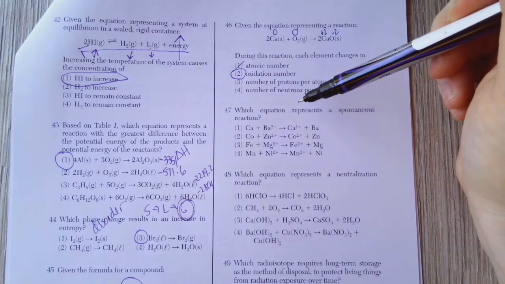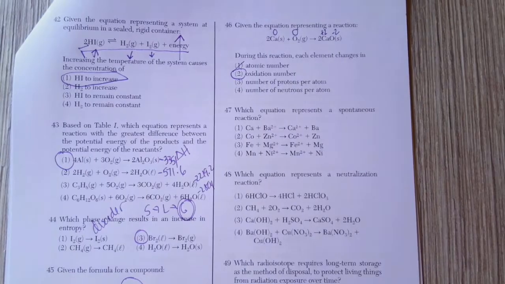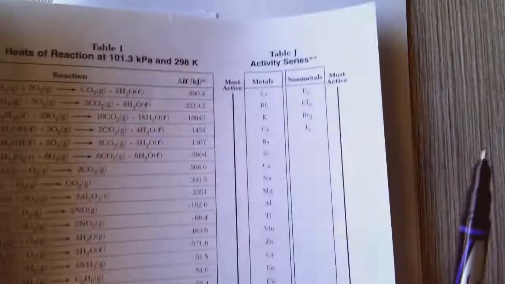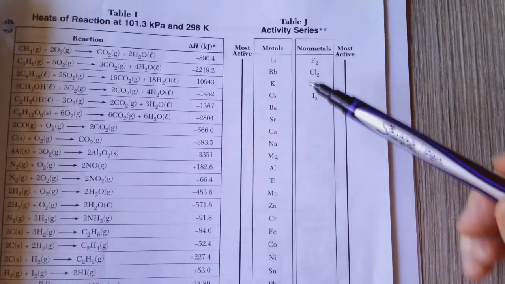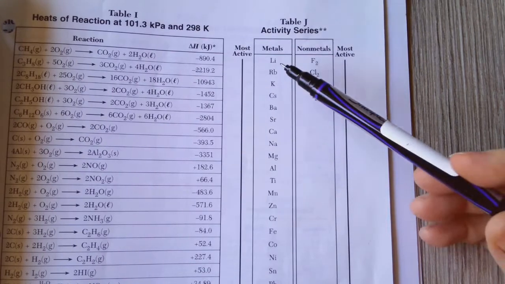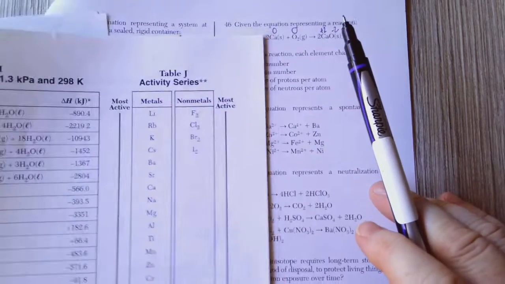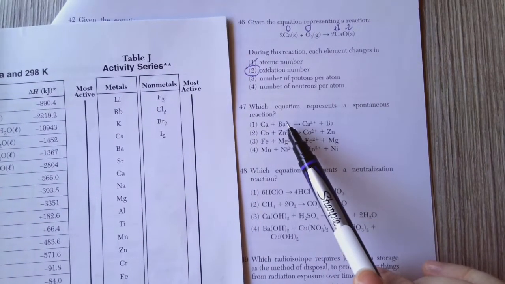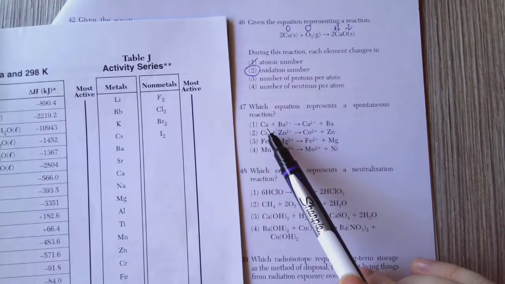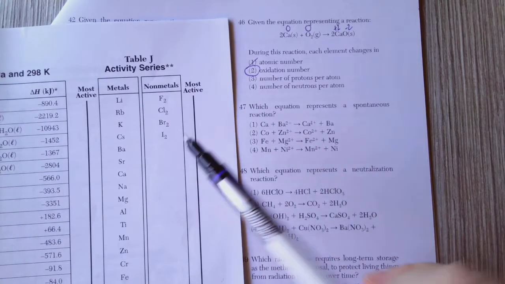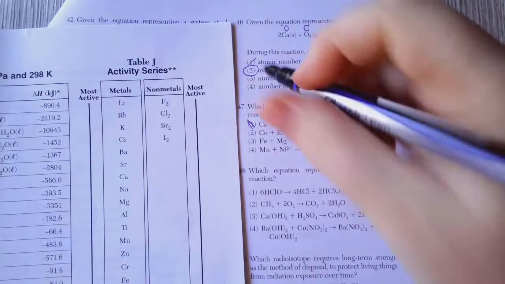Which equation represents a spontaneous reaction? Okay, this is a Table J question. So I've got to go to Table J. And the rule for Table J is that a single metal will kick out an ion if it's higher. Okay, so if it's spontaneous, the single metal has to be higher than the ion. So is Ca higher than Ba? No, it can't kick it out.